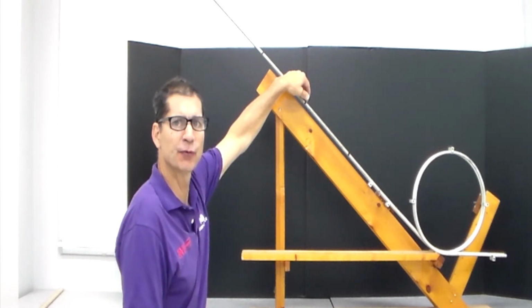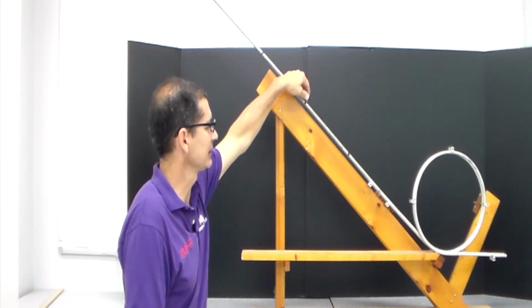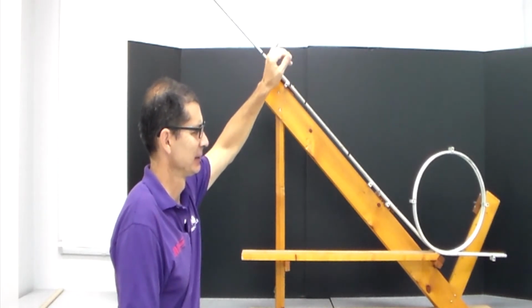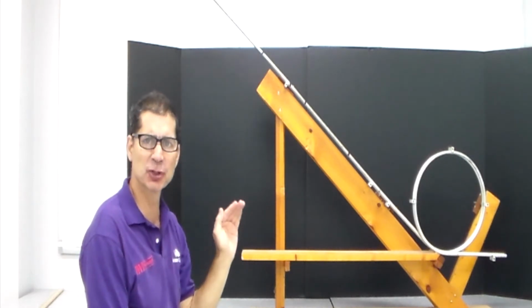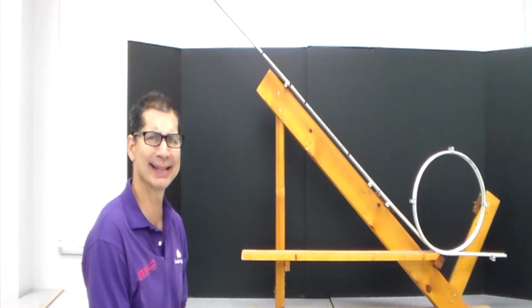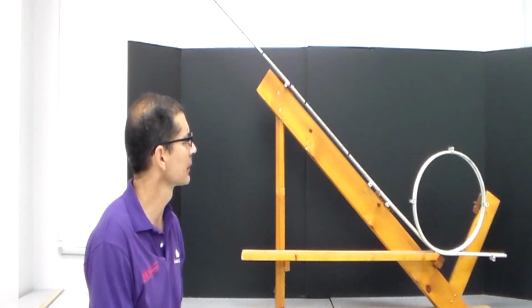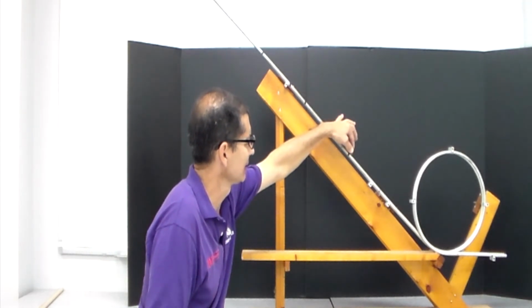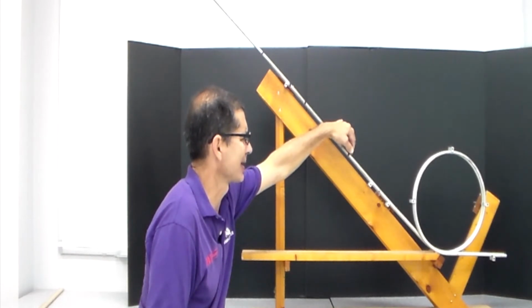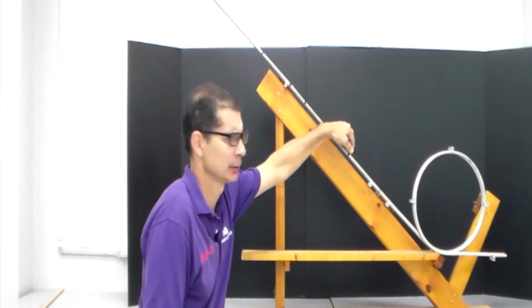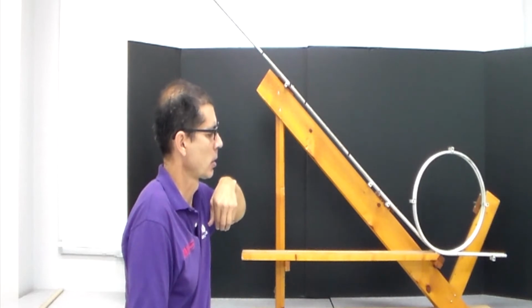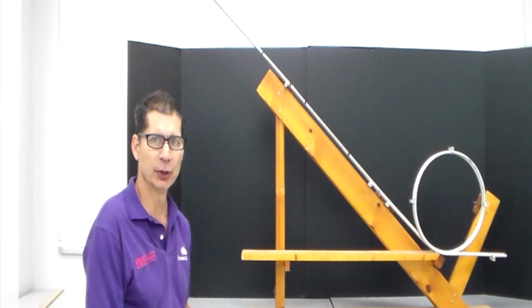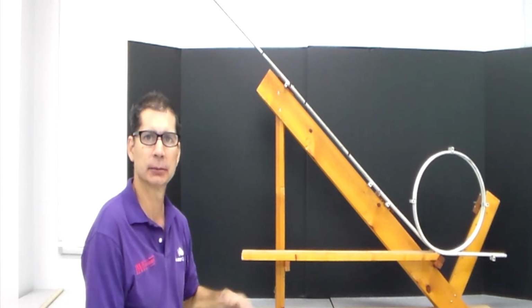When I get it to 45 centimeters in height, you'll notice that it comes off the track right near the top of the loop. And if I were to release my roller coaster car at the same height as the loop, you'll notice that it won't make it around.